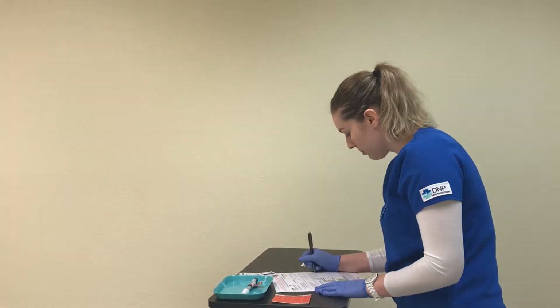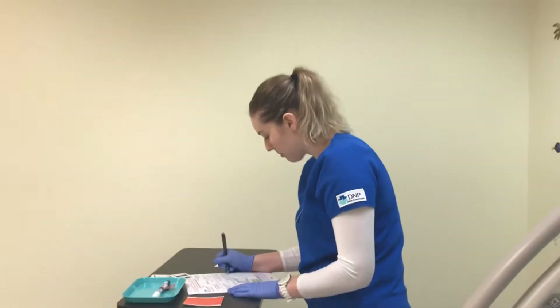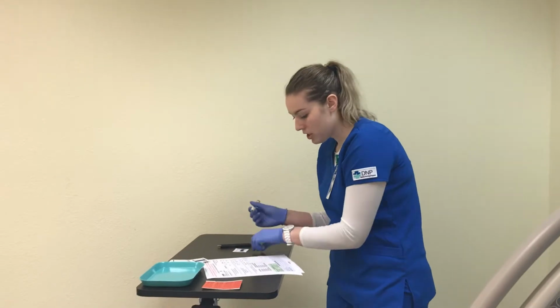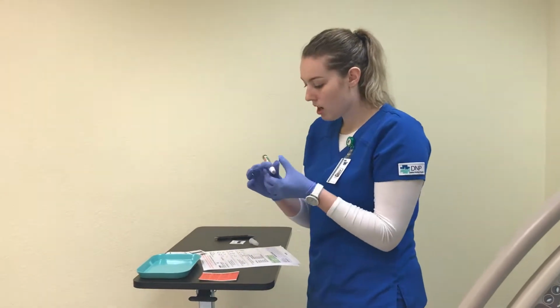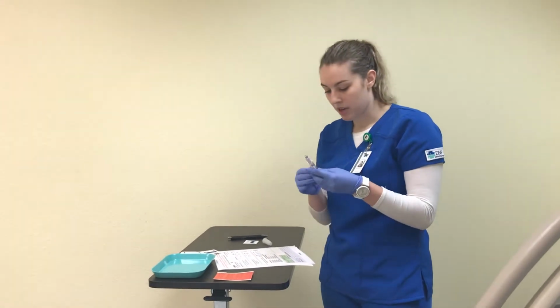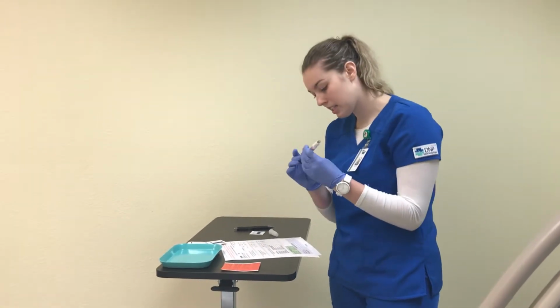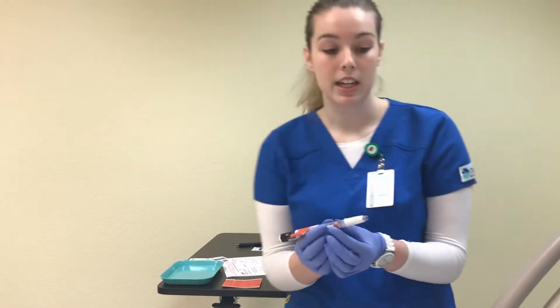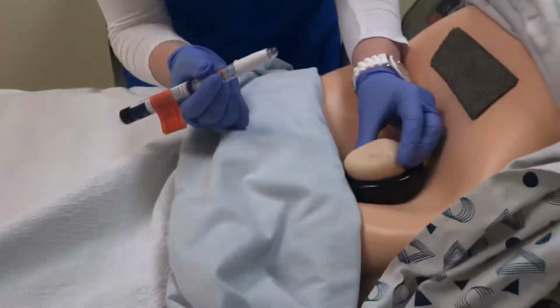So this one I'm going to be giving on the other side of your abdomen. Okay. So this one is your Lispro U100 pen, Insulin Lispro U100, and I have my dial at 2 units, and it's still at 2 units. So I've already decapped it, so now I can go ahead and give the injection, and I've already wiped it down.